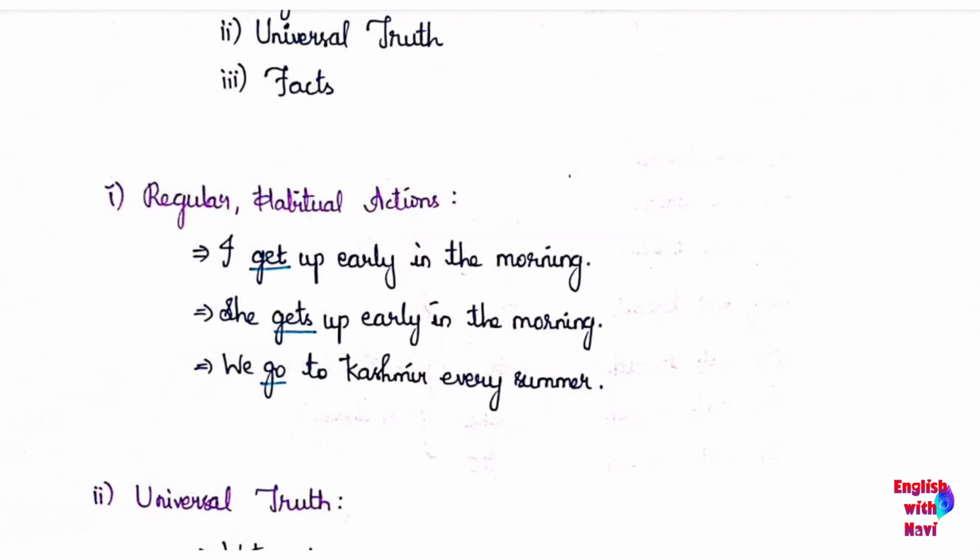I have used the present form of the verb get, if you notice the word. However, if I say she gets up early in the morning, I have to add s to the main verb. The reason is that if the subject is he, she, it, we should add s or es.